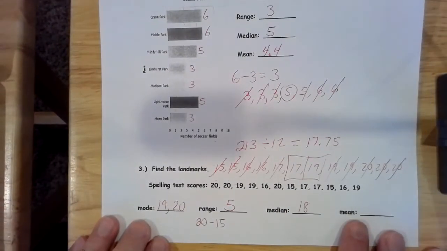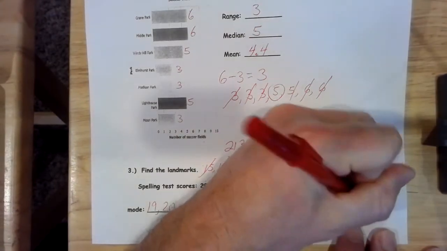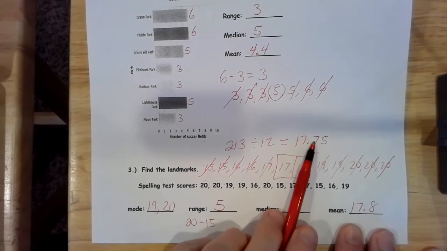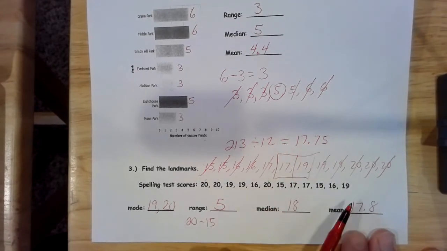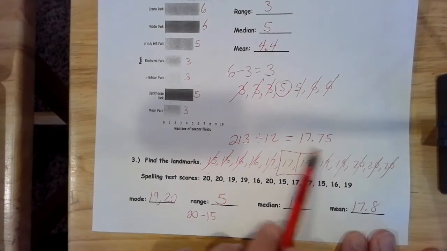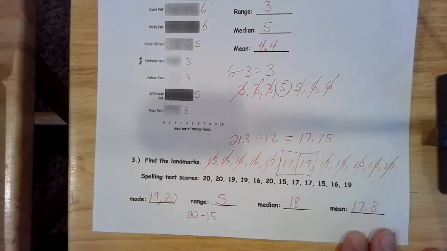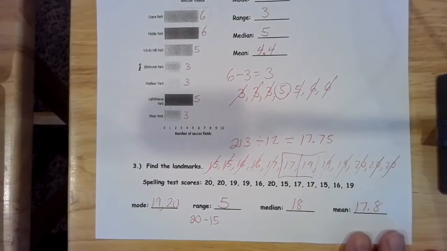So if you wrote 17 and 75 hundredths down for the mean, or some of you might have written 17 and 8 tenths because you would have rounded up. So I will say this answer is fine or this answer is fine. So you can either have the entire decimal out to the hundredths place, or you could round it up to the nearest tenth. Most of the time, we just go to the nearest tenth when we're finding the mean.